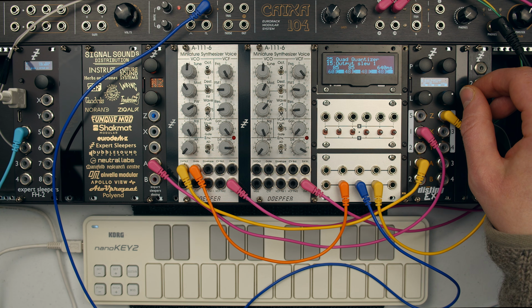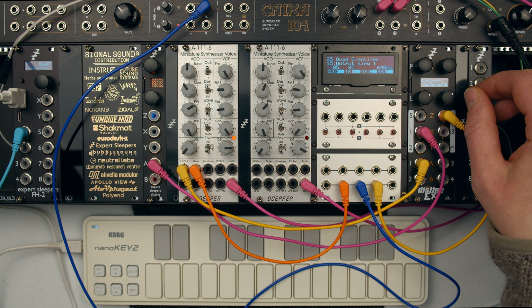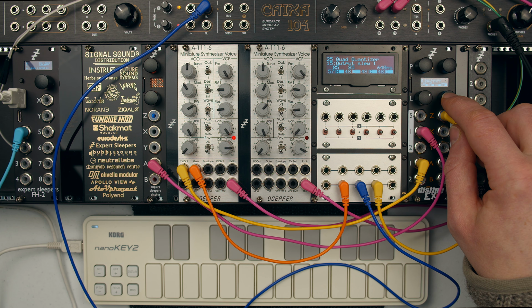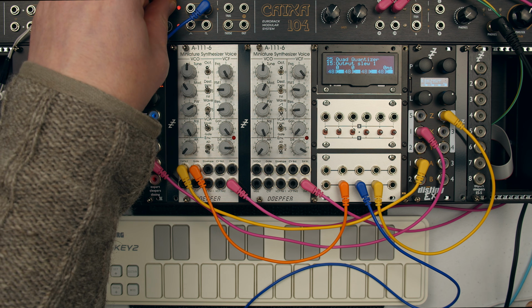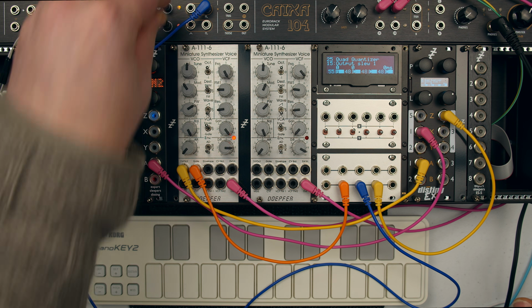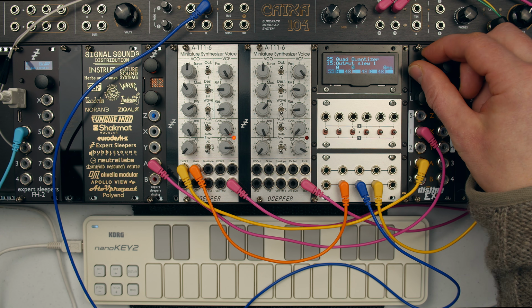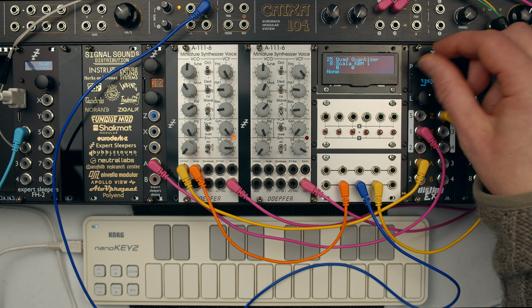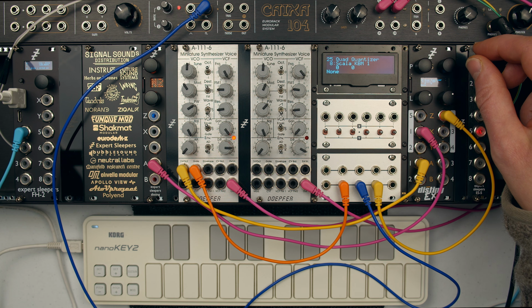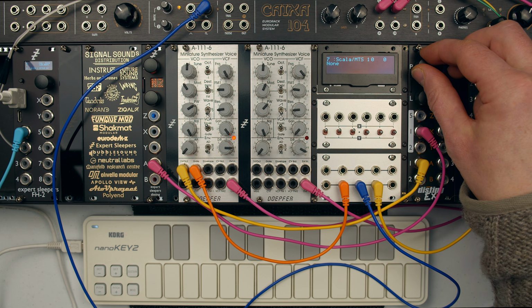Possibly too slow to hear. Anyway, you know what slew sounds like. So there we go, that's the output slew. So let's start talking about microtuning, I guess.